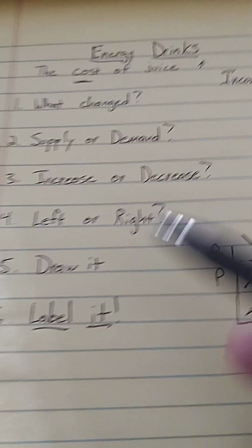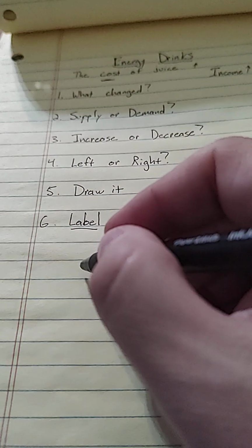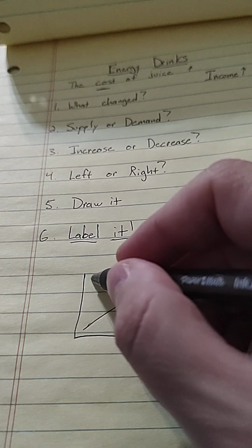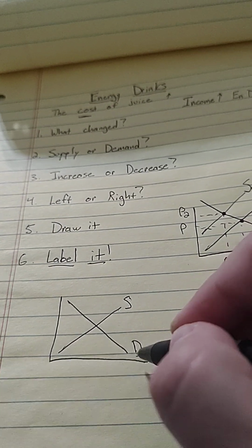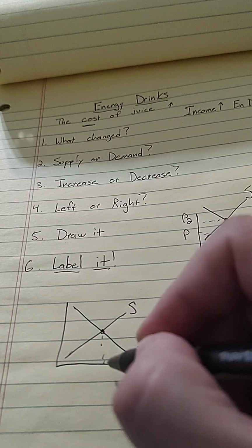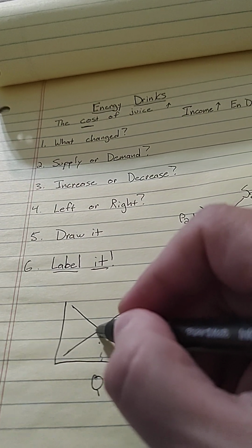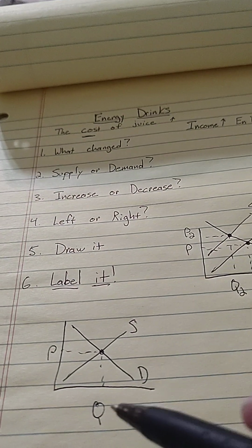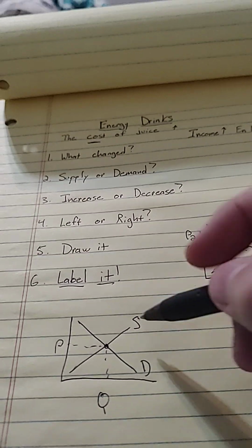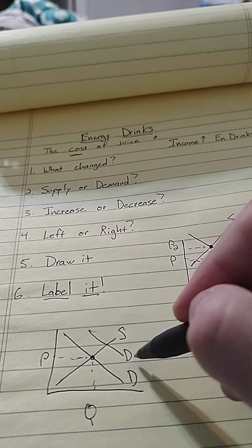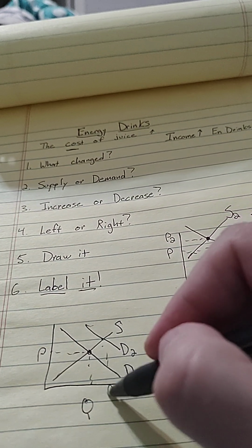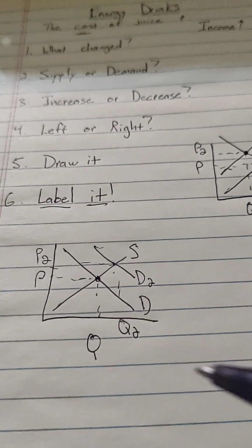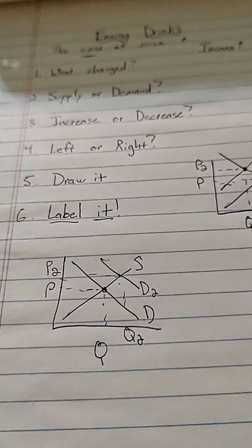And so now again, I've got to just draw it and label it. So I come down here. We're going to do, again, supply, demand, quantity, price. Okay, and now again, demand right. So I'm going to draw an extra demand curve. I'm going to draw it over here to the right. Make sure I label it D2. Make sure I label it Q2. Make sure I label it P2. And so I've got price increasing and quantity increasing as well.